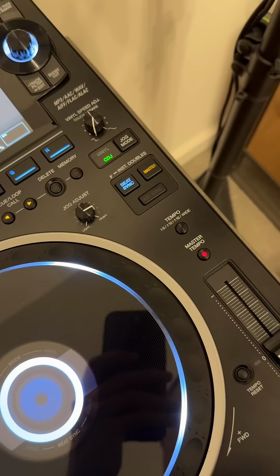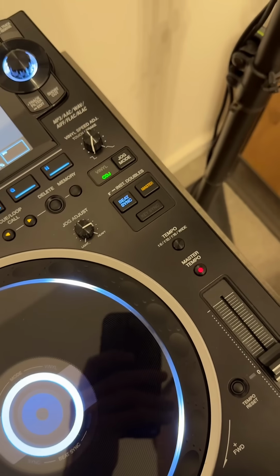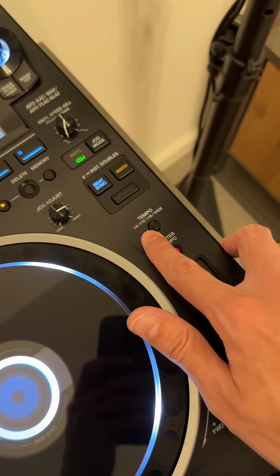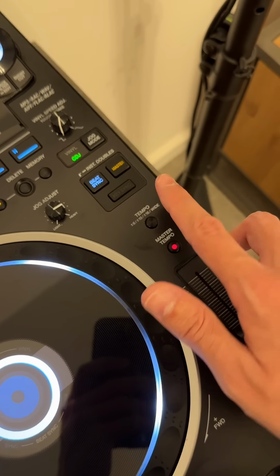DJs, today a quick tutorial on tempo ranges found on CDJs and controllers. Why do we need such a fluctuation in different tempo ranges? On Alpha Theta or Pioneer DJ equipment, the typical ranges are plus minus 6, 10, 16% and also wide.